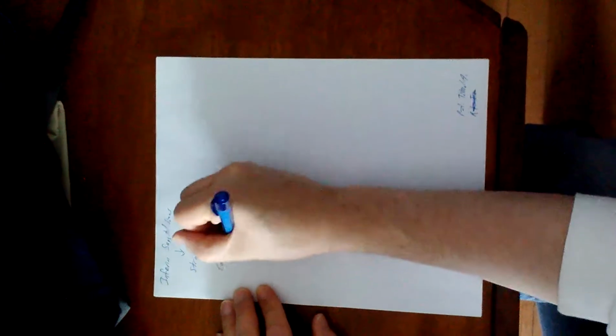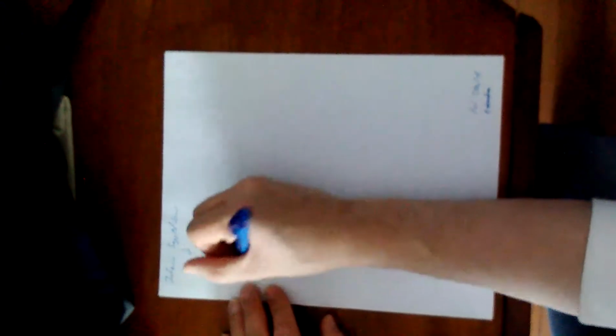From the confluence of sinuses, it then heads into the transverse sinus. From the transverse sinus, it then heads into the sigmoid sinus. From the sigmoid sinus, it then heads through the jugular foramen, which you should know.